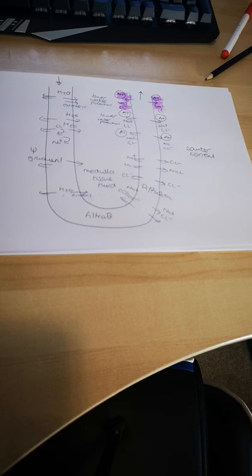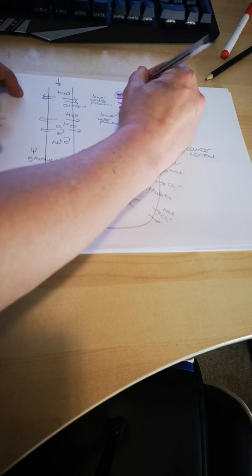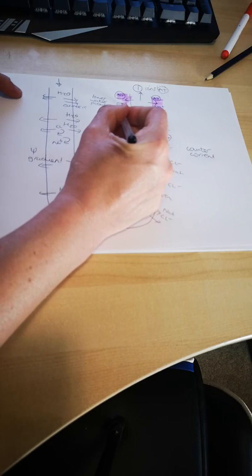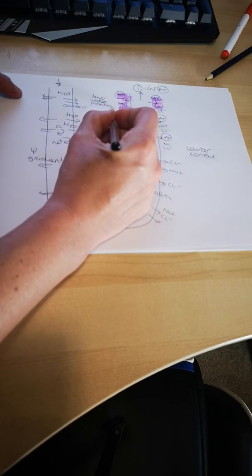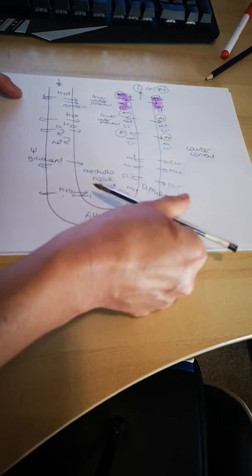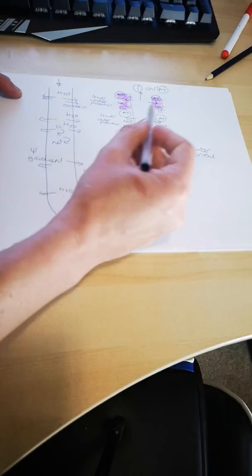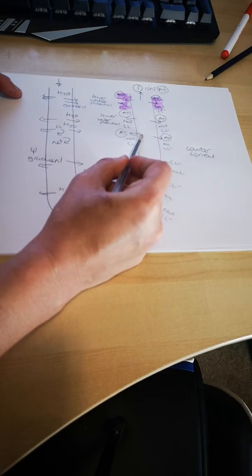I say ions are actively transported out of the filtrate into the medullary tissue at the top, or towards the top, of the ascending limb of the loop of Henle.